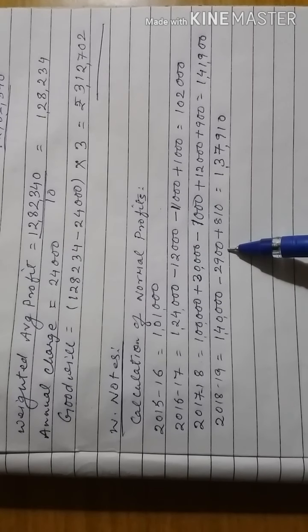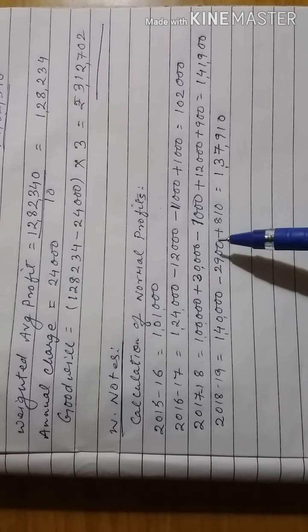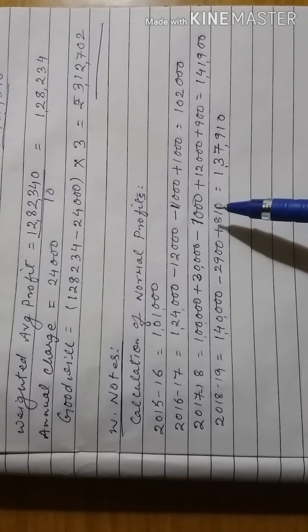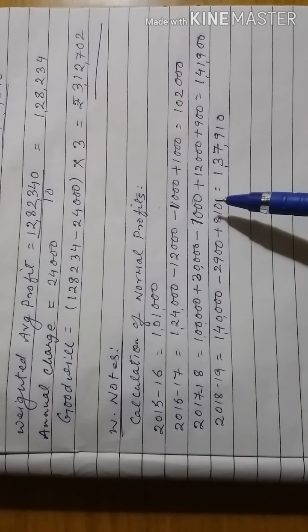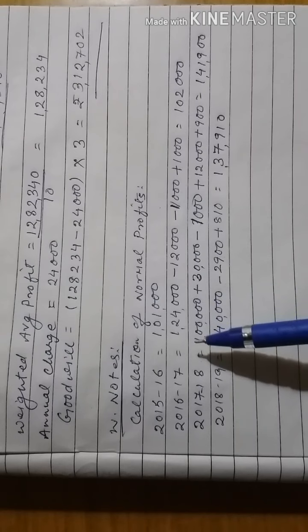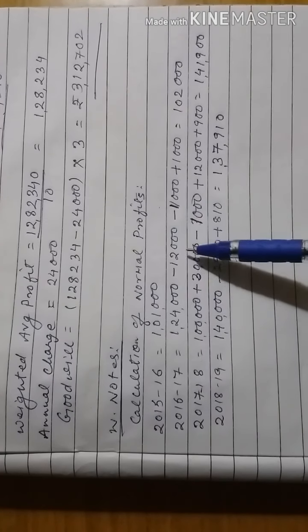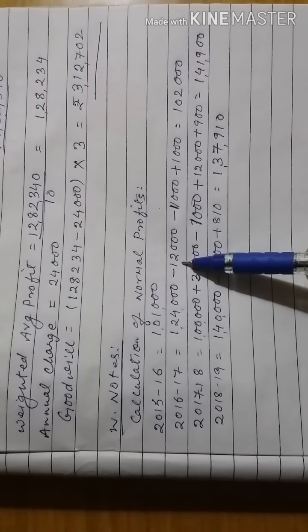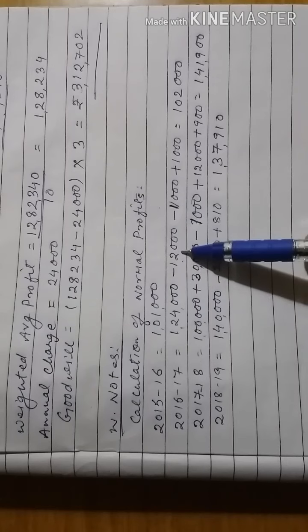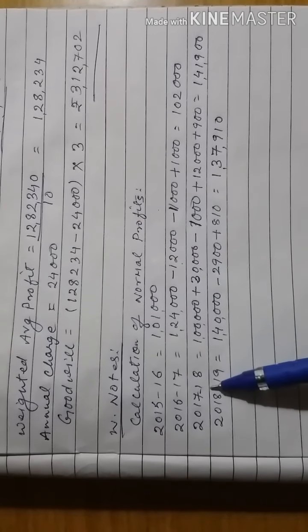Now point number 2. Closing stock for year 2016-17 was overvalued by rupees 12,000. So again, same thing as we discussed in the last question. In the year 2016-17, if closing stock is overvalued by 12,000, it has to be deducted, and the amount has the opposite impact on the next year.